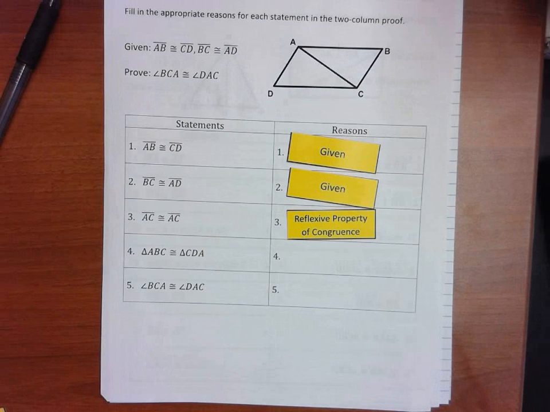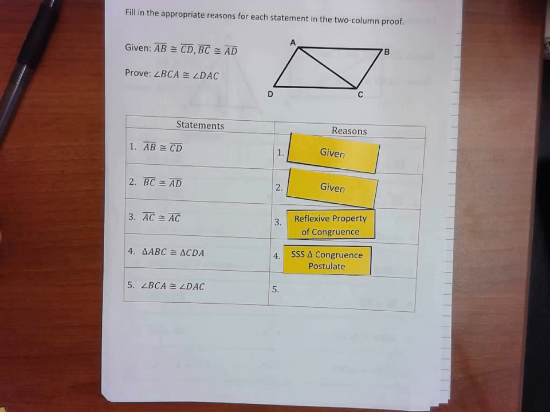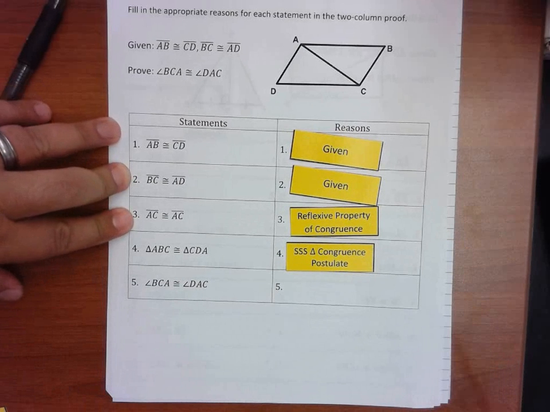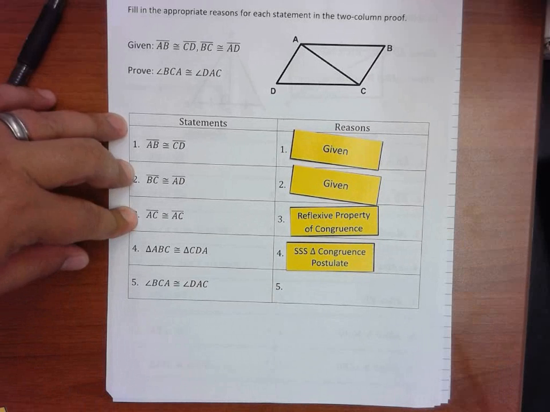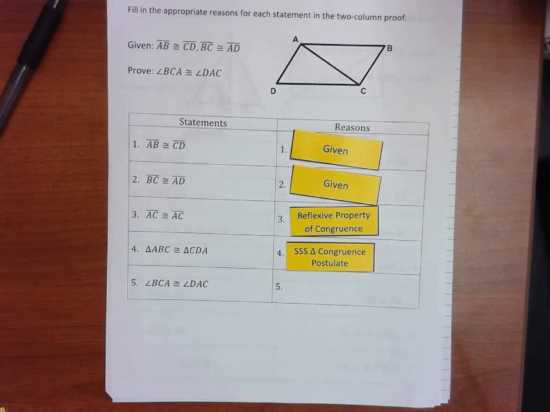Ronald, number 4. Don't erase it, bro. We're gonna know what's what. Side, side, side. How do you know? Because right here in 1, 2, and 3, Ronald, they gave you all 3 sides of both triangles. Yeah, Ronald. Jafari, last one.